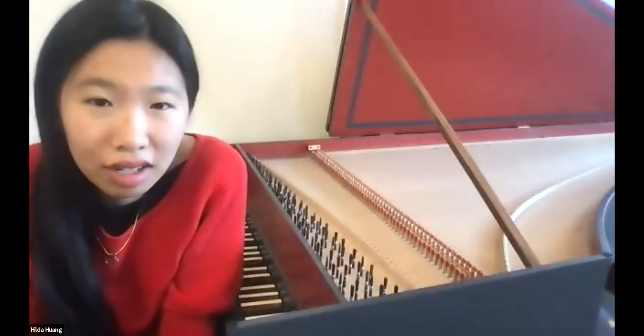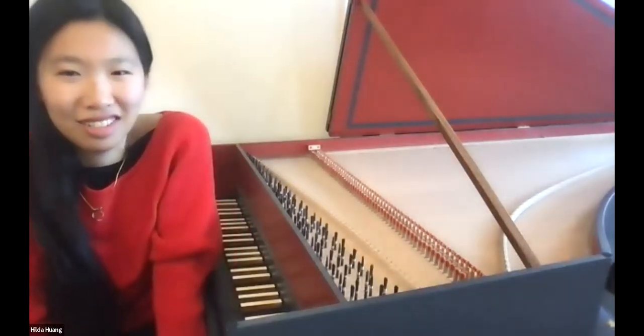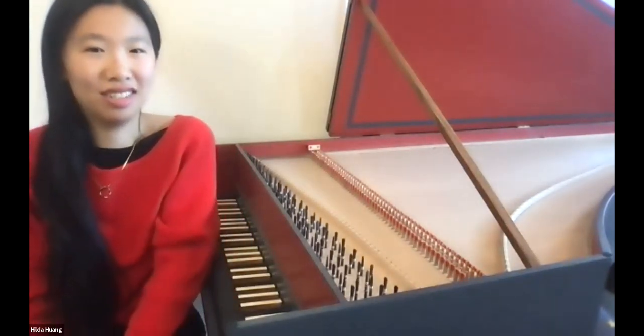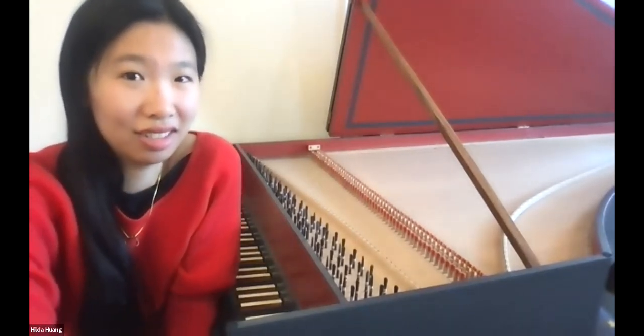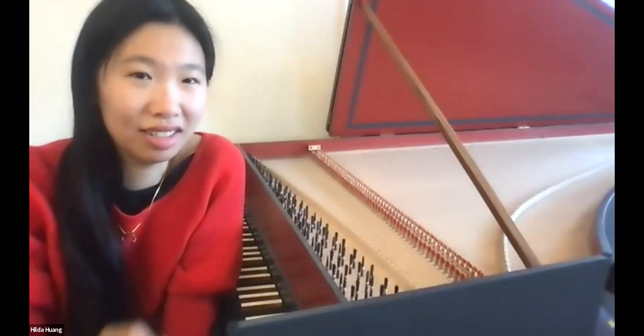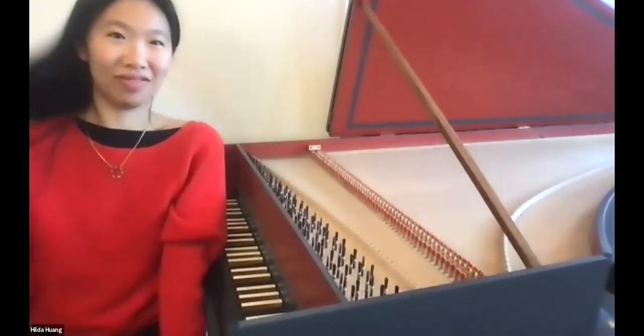So it's very enriching the way you share about what we as a modern performer, as a student, as a listener, as a teacher, learning the music of Bach. So Hilda, you're going to demonstrate some music on the harpsichord.